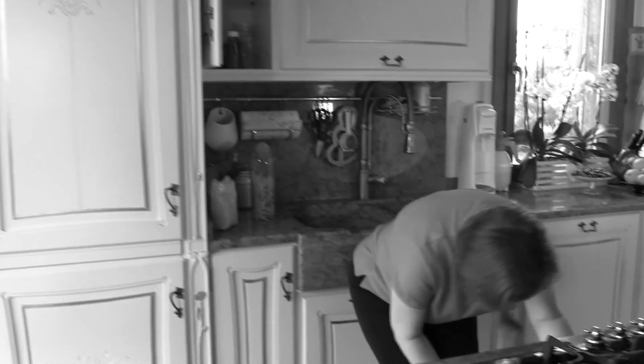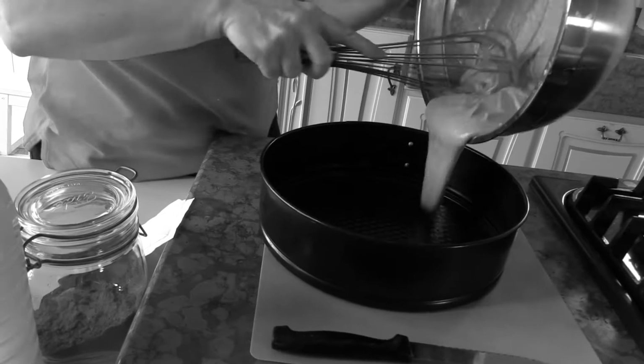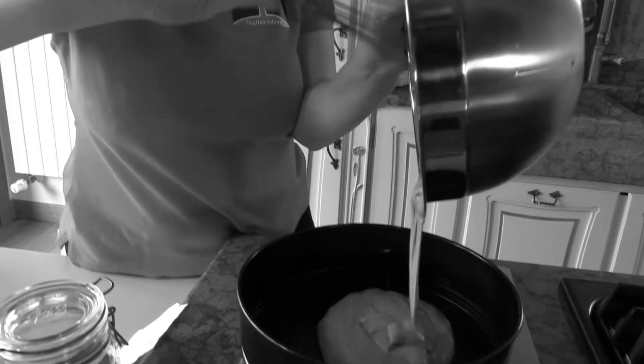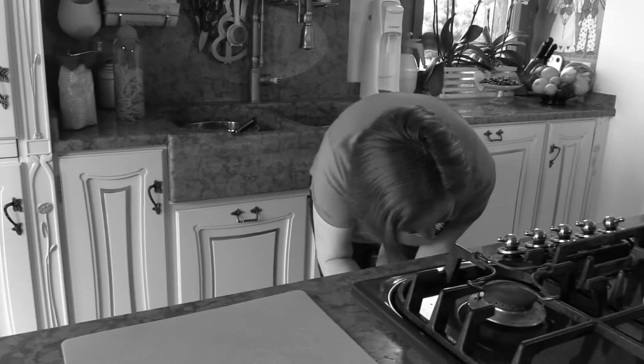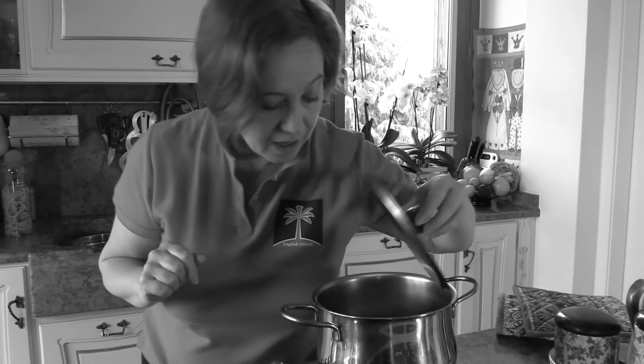And now in the oven. Let's turn on the oven. All right. And now the pasta, let's see. Not yet. Let's make the salad.